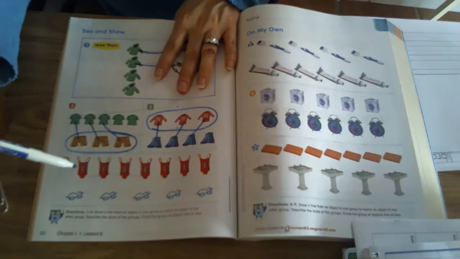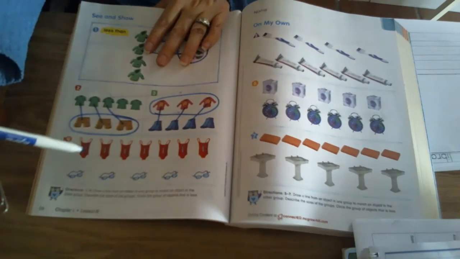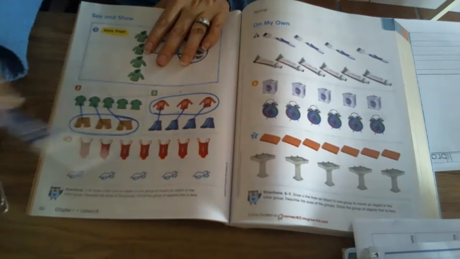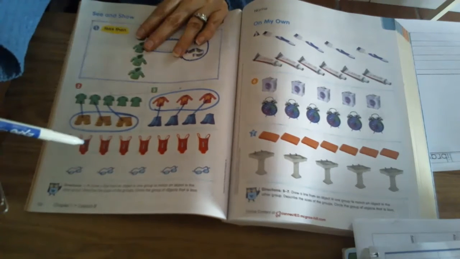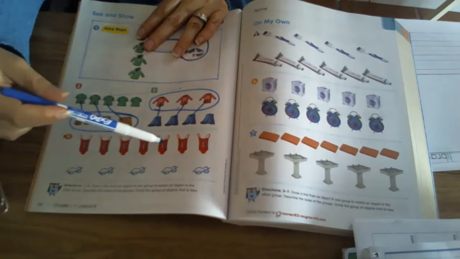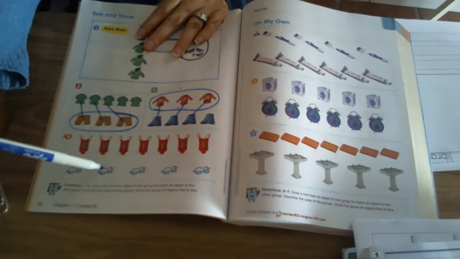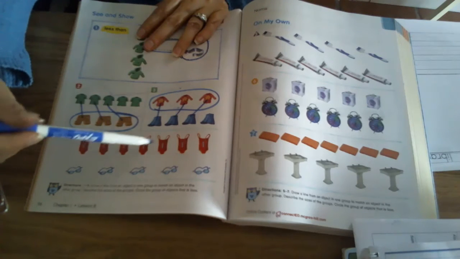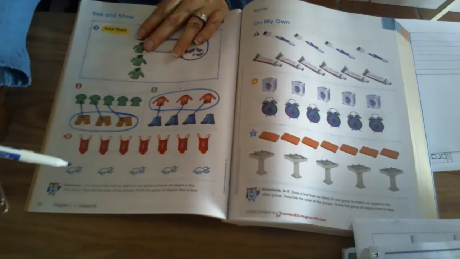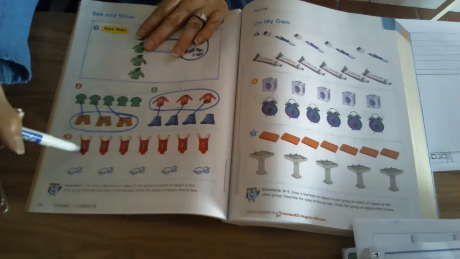All right, now we're gonna do 1 more together. These are bathing suits to goggles. So we've got 1, 2, 3, 4, 5, 6, 7 bathing suits to 1, 2, 3, 4, 5 goggles.